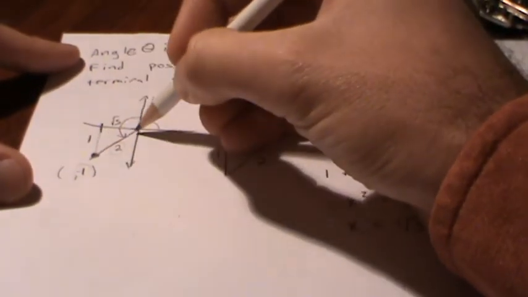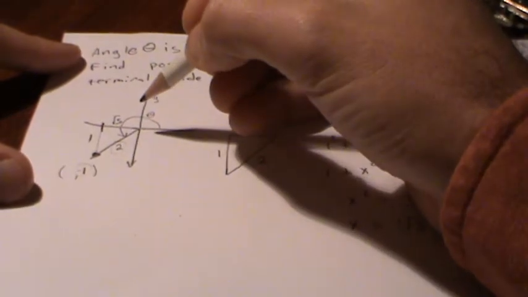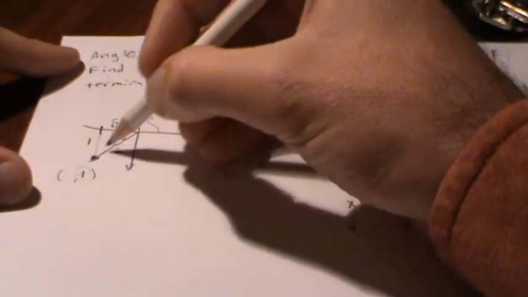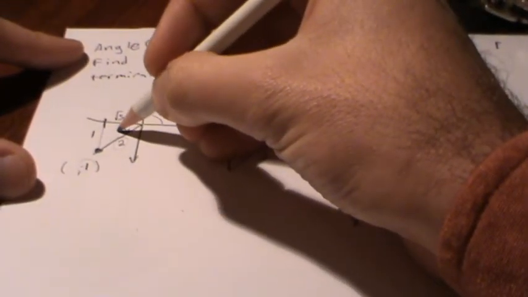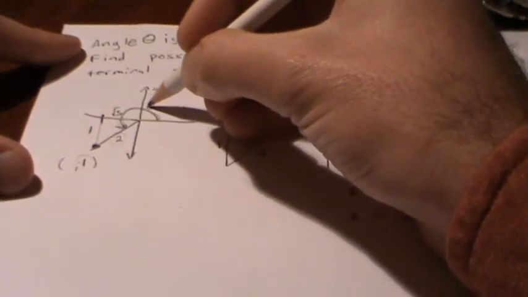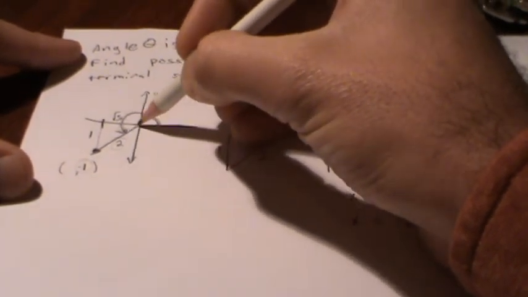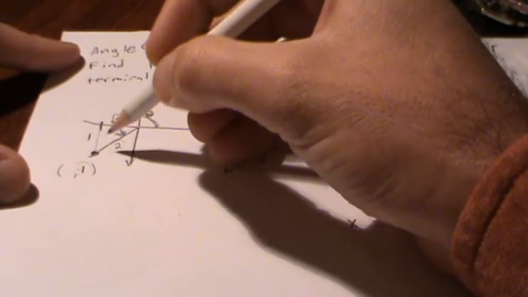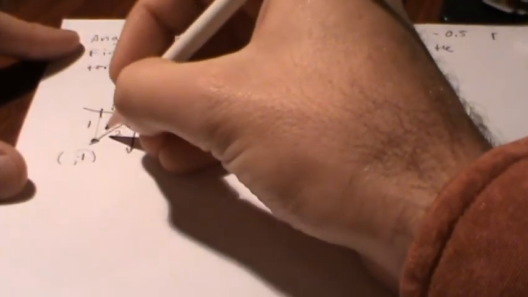Okay, so now if this distance is the square root of 3, that distance is 1, and this distance is 2, then I've satisfied a triangle that corresponds to the theta, the angle that we're looking for, and one point on the terminal side could be the square root of 3 comma negative 1.